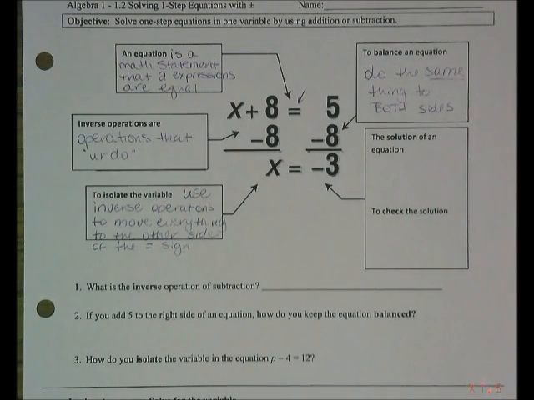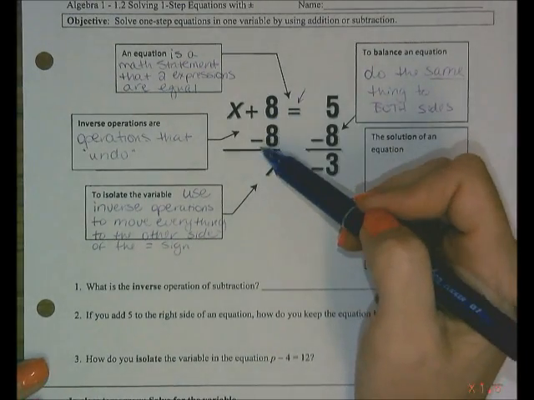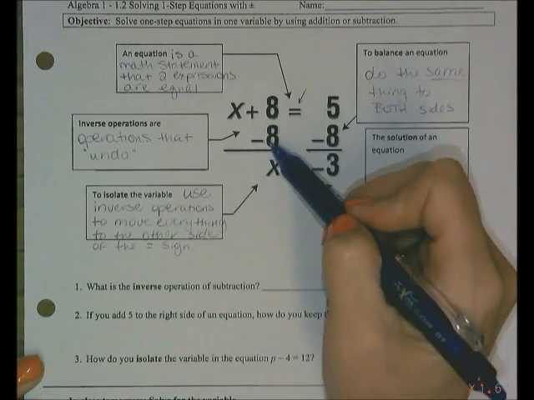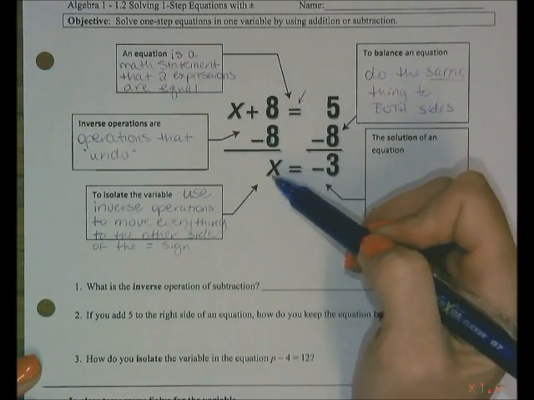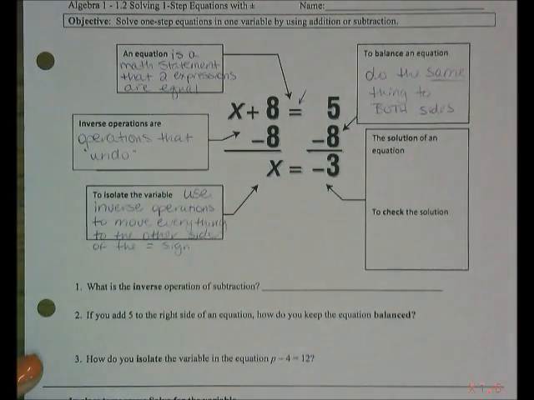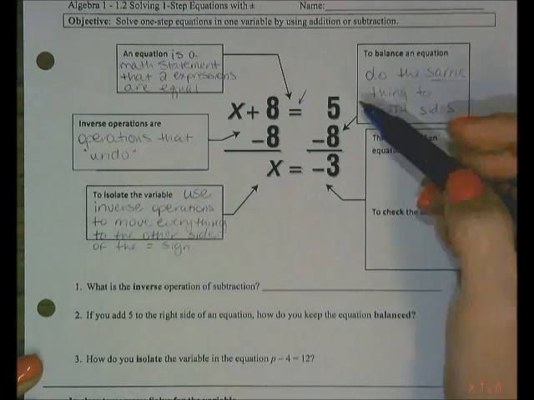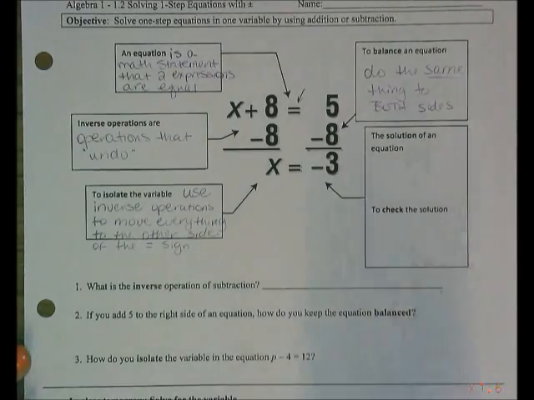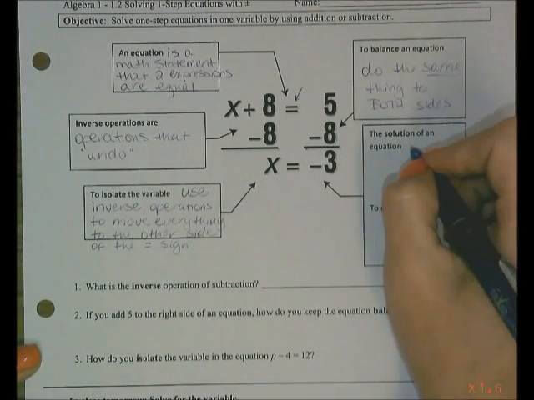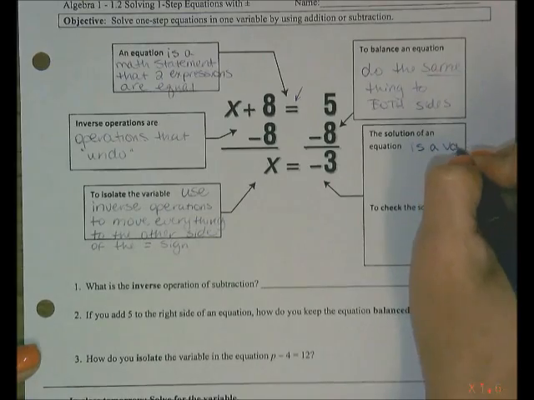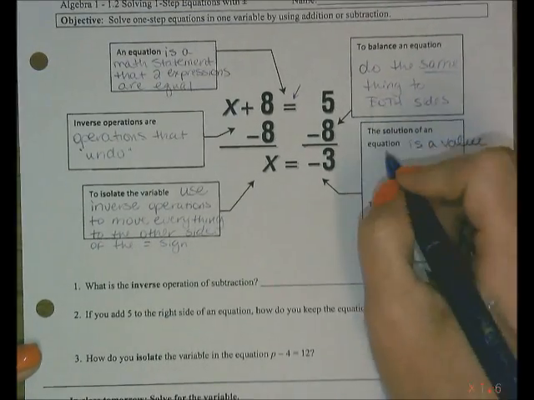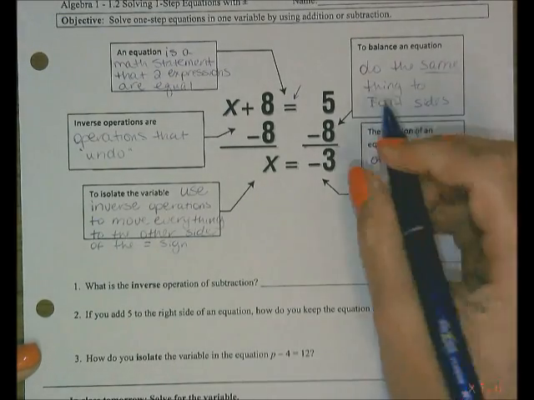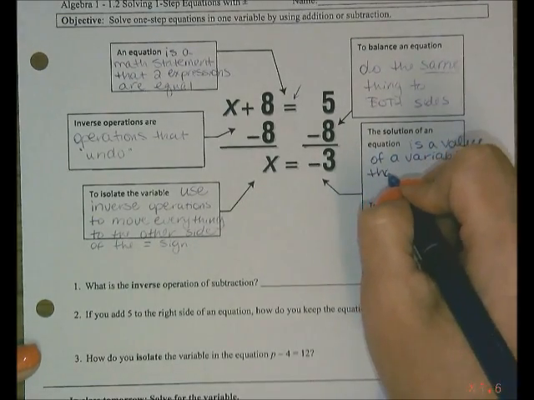All right, so after we subtract 8 from both sides, we're left with this side being just the variable x. Positive 8 and negative 8 cancel each other out and become 0, so we're just left with x on this side. On the right-hand side, however, we have positive 5 minus 8 is negative 3. That is our solution. The solution of an equation is a value of a variable that makes an equation true.